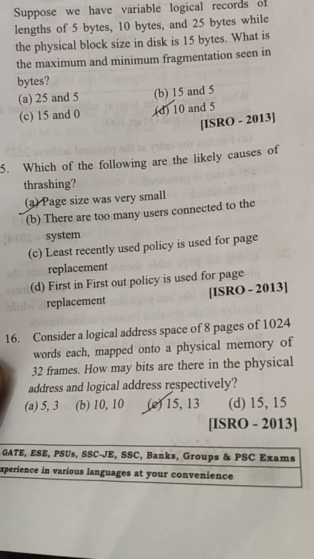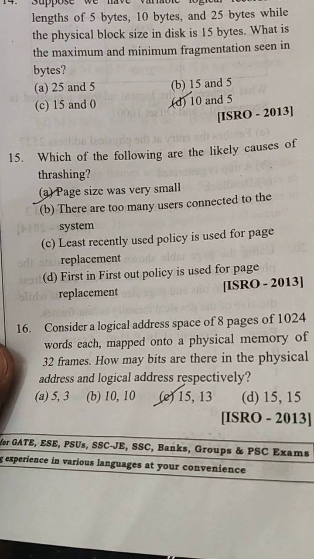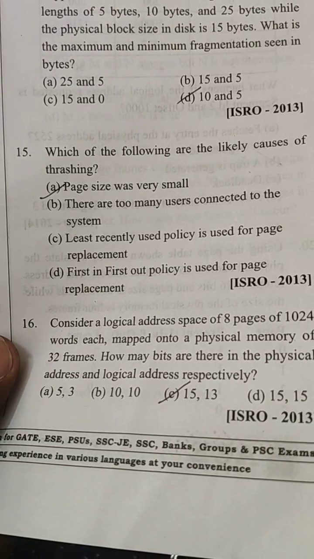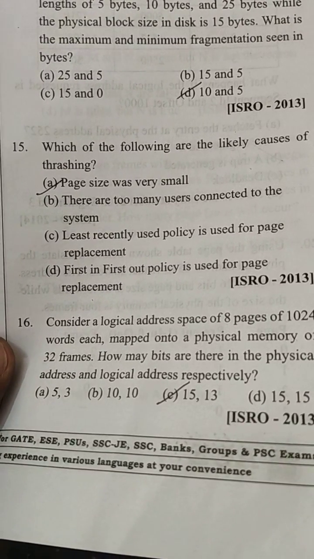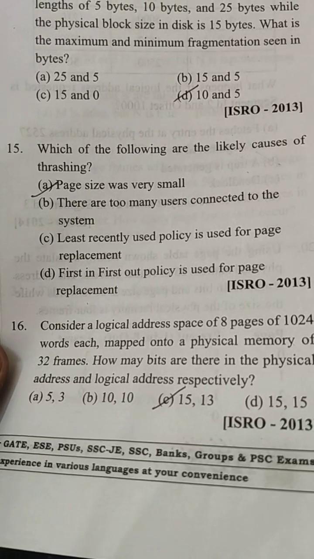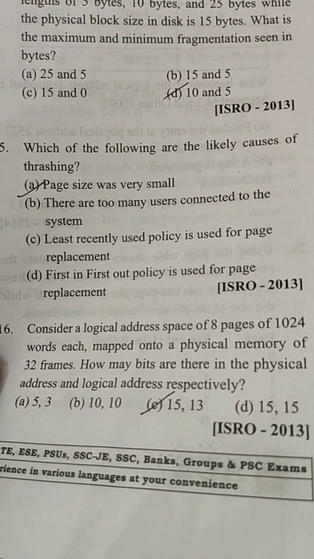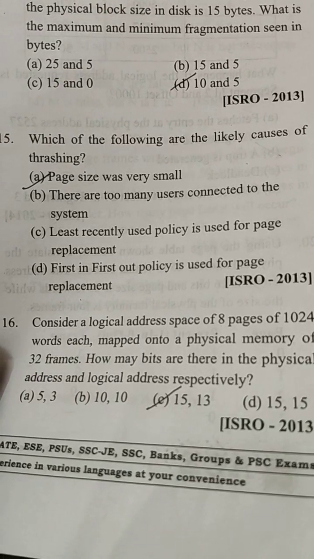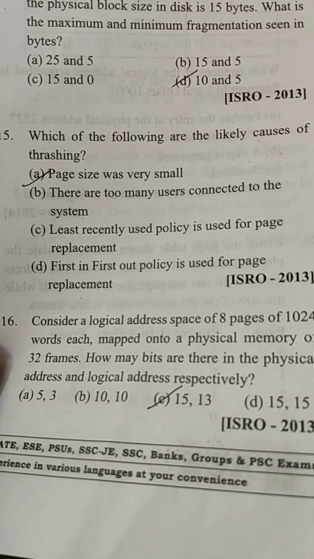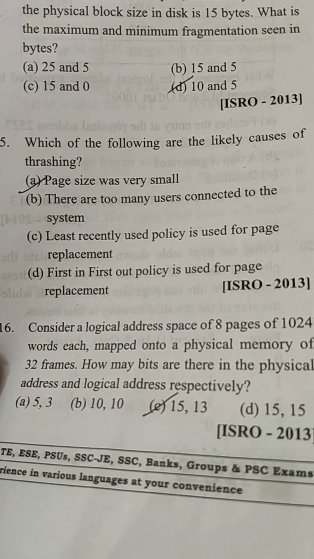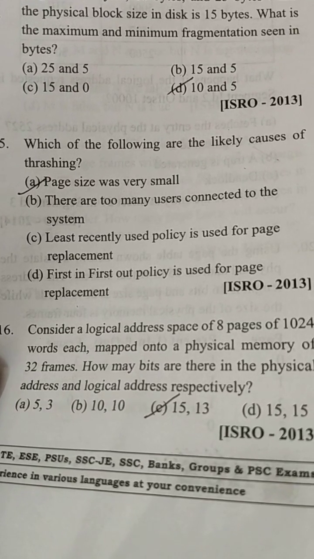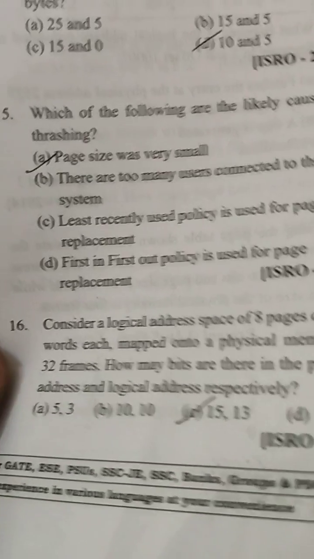Which of the following is a likely cause of thrashing? Page size was very small, is called as this is ట్రాషింగ్ ప్రాబ్లం ఎక్కువ ఎందుకు వస్తుంది అంటే పేజ్ సైజ్ బాగా చిన్నగా ఉండడం వల్ల. Too many users connected to the system. Least recently used policy used for page displacement. First in first out policy is used for page displacement.